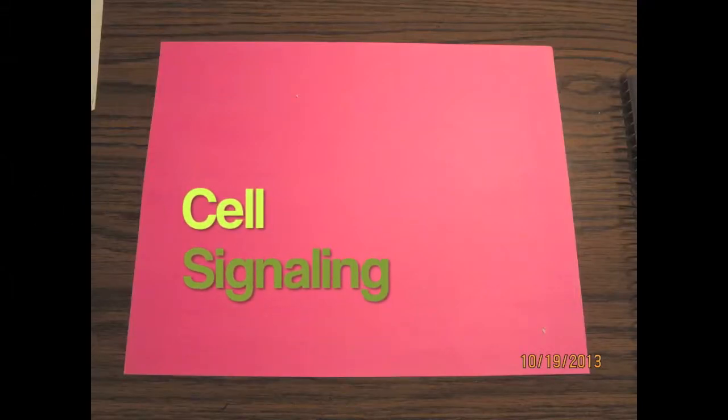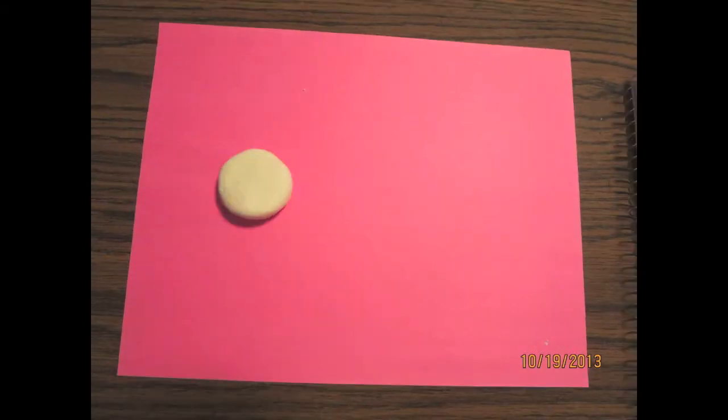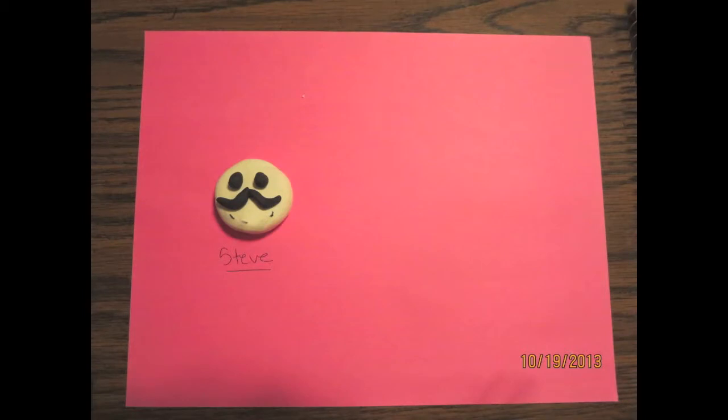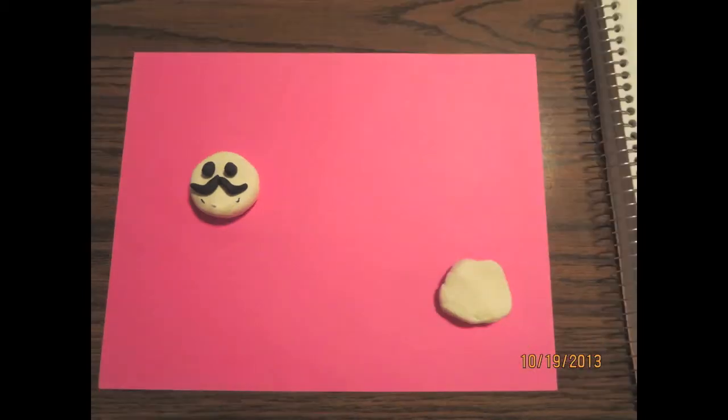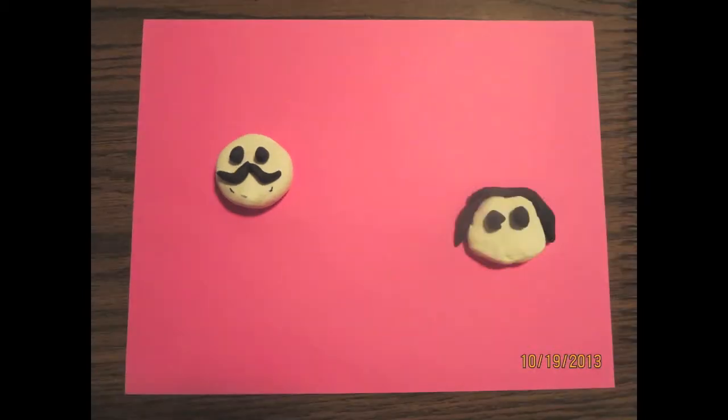Complex multicellular organisms contain several cells that must communicate with each other. This process of cell communication starts with one cell. We will call him Steve. Steve wants to communicate with this next cell. We will call her Mary. They want to communicate, but they have no mouths.